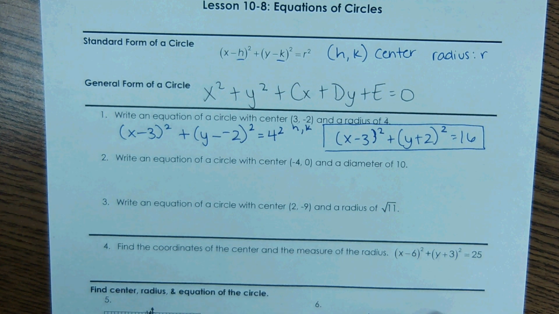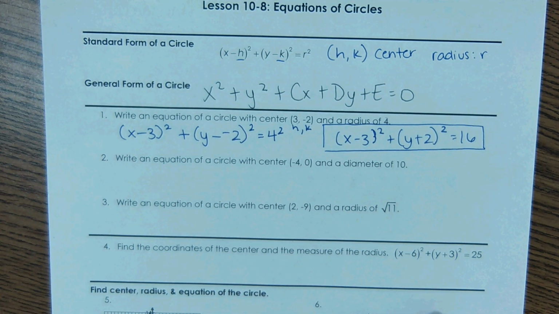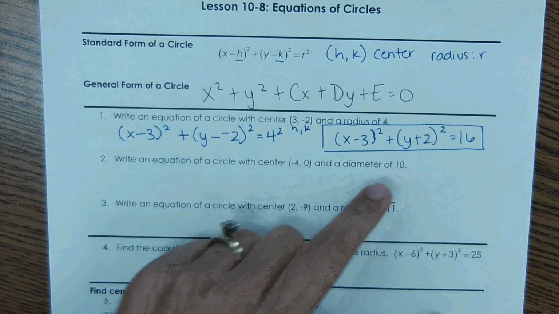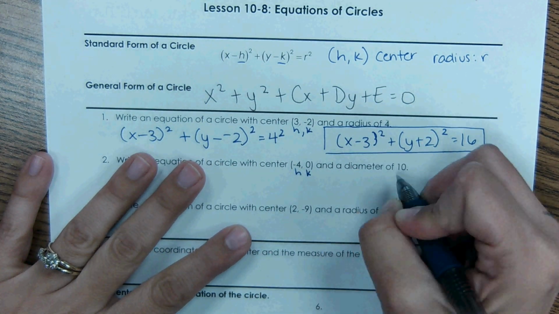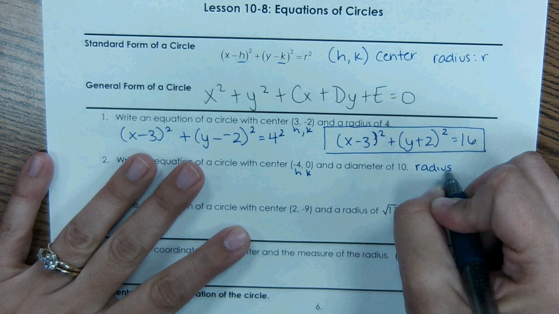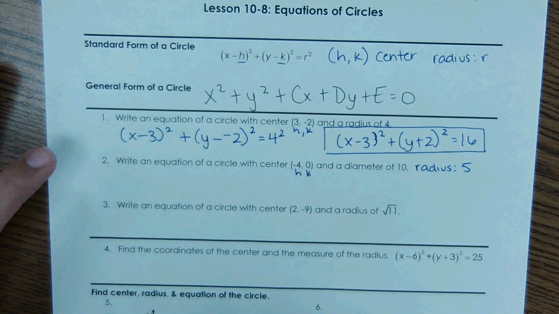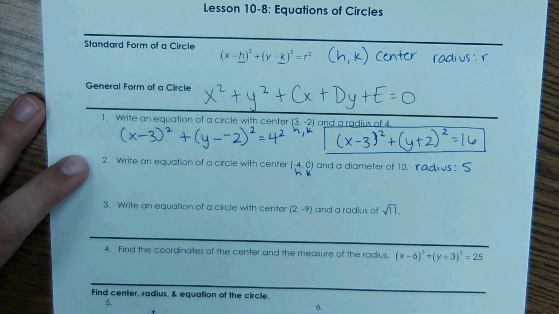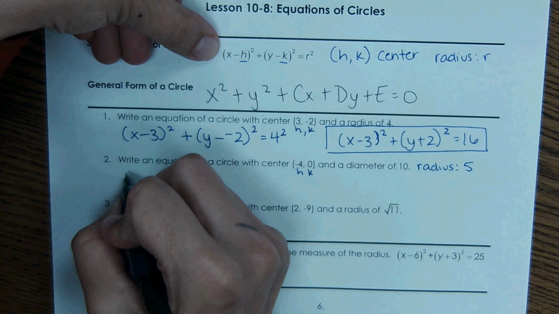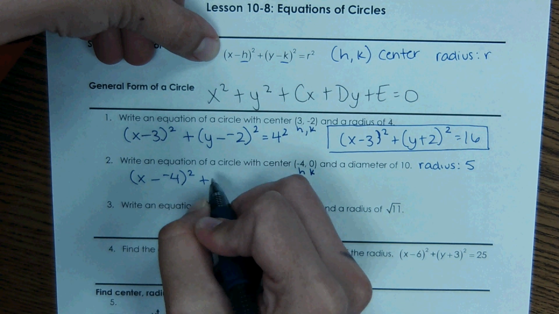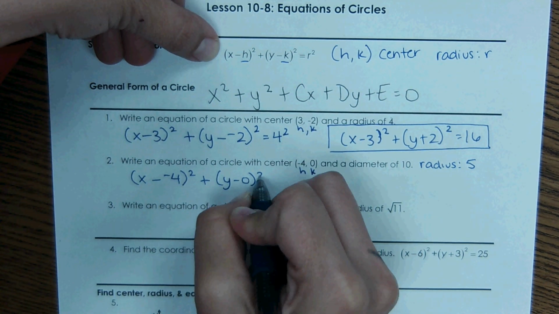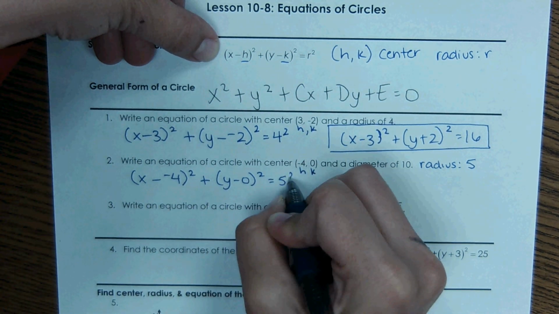Okay, so for the second one, write the equation of a circle with center -4, 0, and a diameter of 10. So this is HK, and then diameter is 10, so radius would then be 5. And so we're just going to plug it into this equation. X minus -4 squared plus y minus 0 squared equals 5 squared.